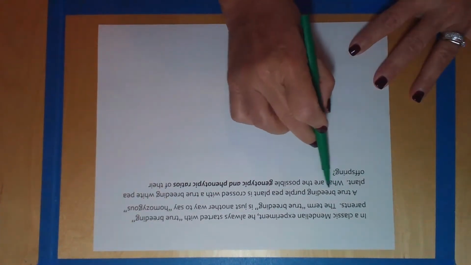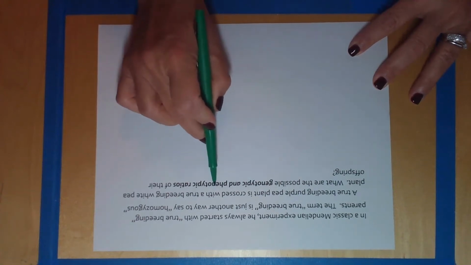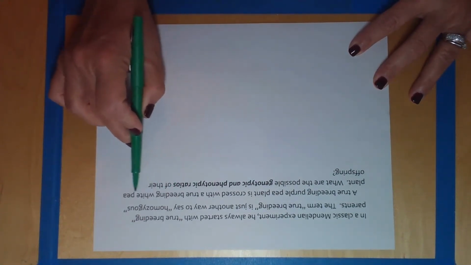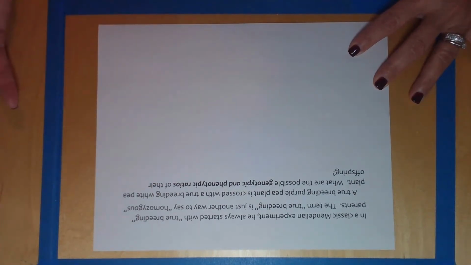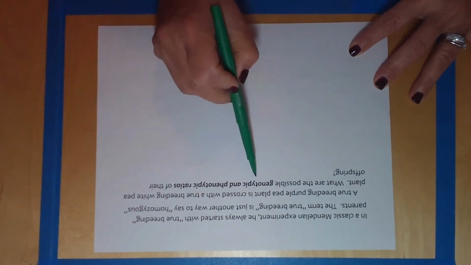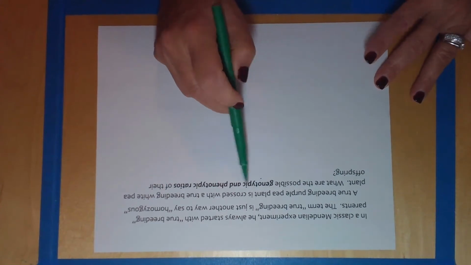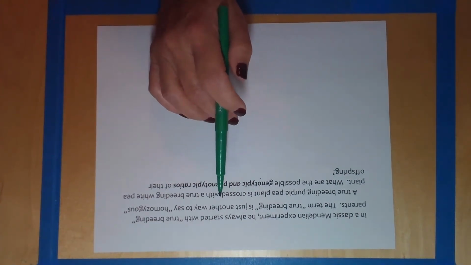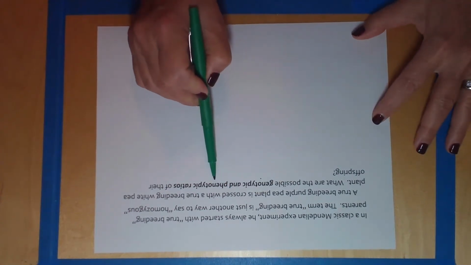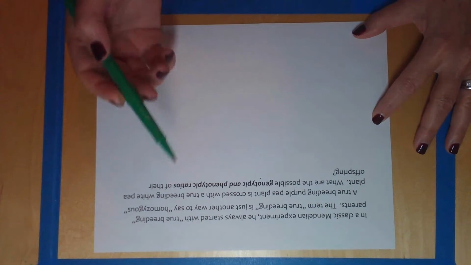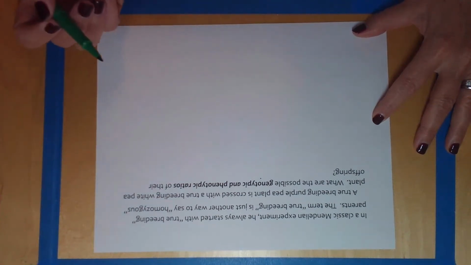All right, so here we go. This is what we have. We've got a true breeding purple pea plant crossed with a true breeding white pea plant, and what we want to know is information about their offspring. What are the possible genotypic and phenotypic ratios of their offspring? Basically, the genotypic ratio is what possible combinations of these alleles we could expect in the offspring, and the phenotypic ratio is what colors we expect to see in the offspring.